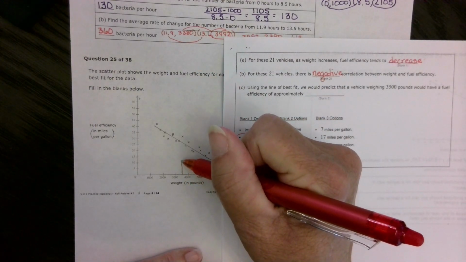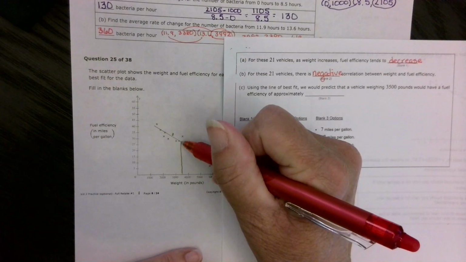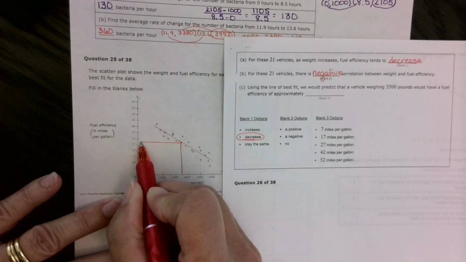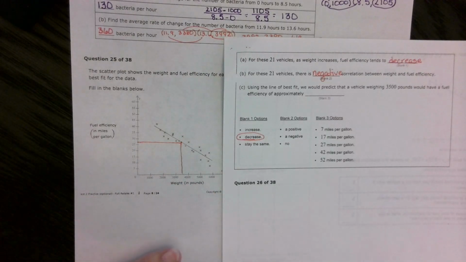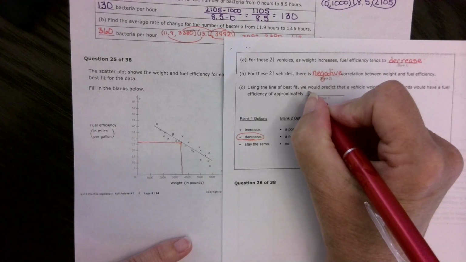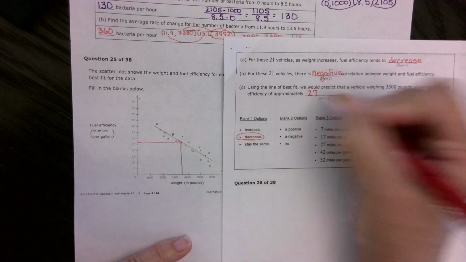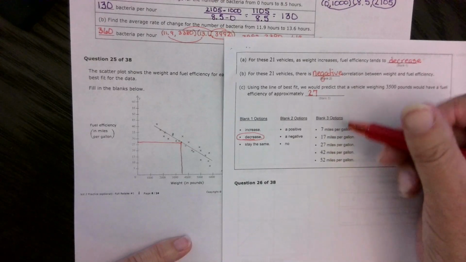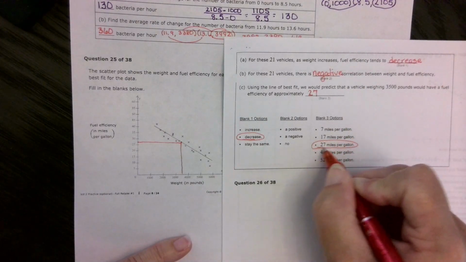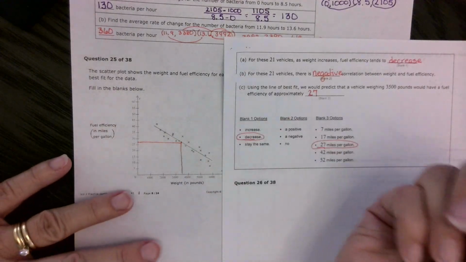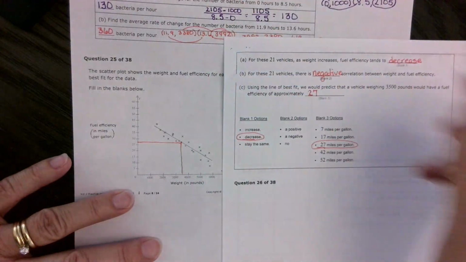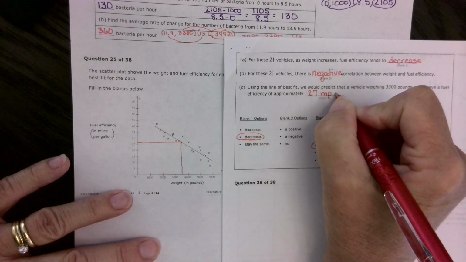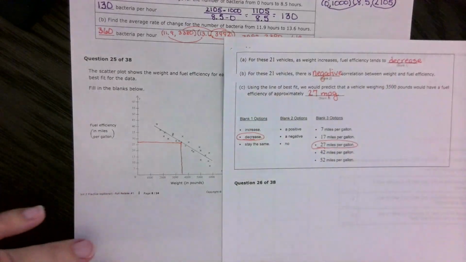So if you come up on the line and then you go over, looks like it falls between that 25 and 30. So I'm going to say 27. The only thing that falls between those two is this here, between 25 and 30. So that is 27, whoops, where it is, miles per gallon. I'm just going to put mpg. Okay.